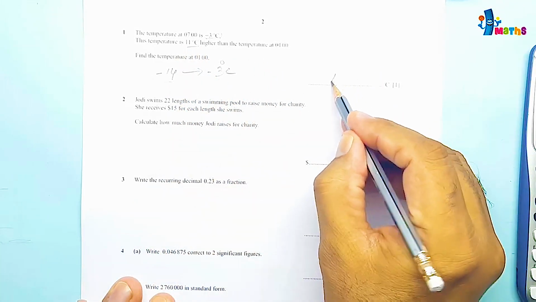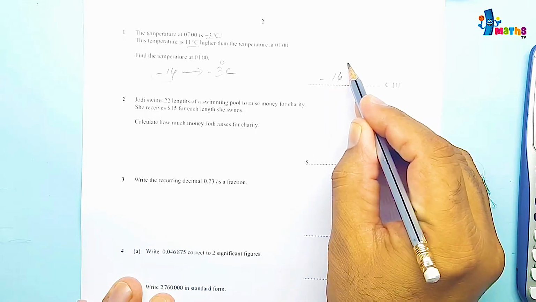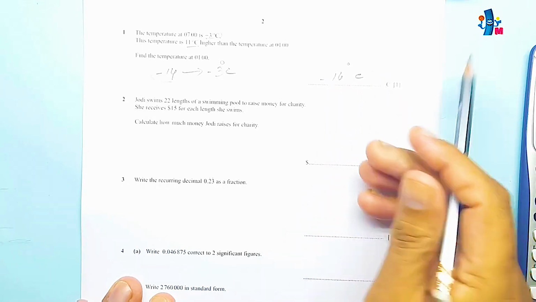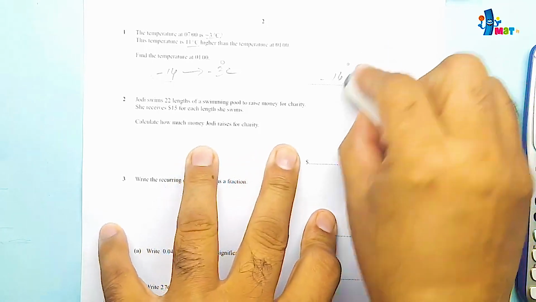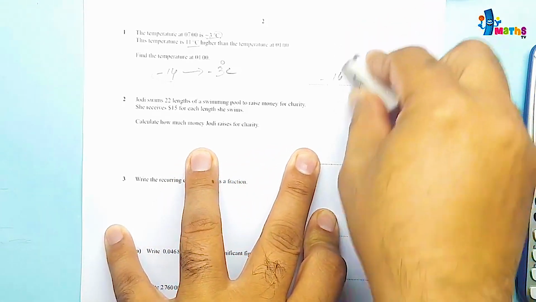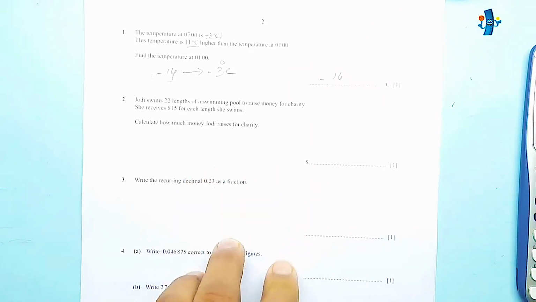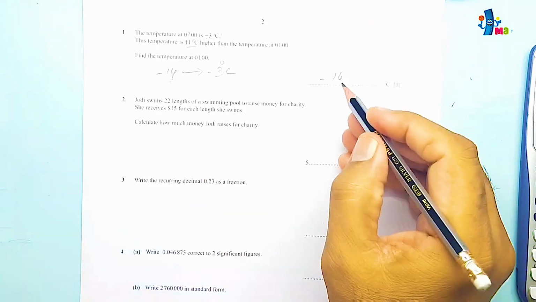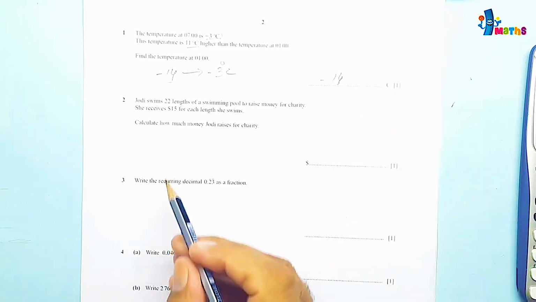So our answer will be minus 14, and I will remove the degrees Celsius, which is already written. So minus 14 we can write as our answer.